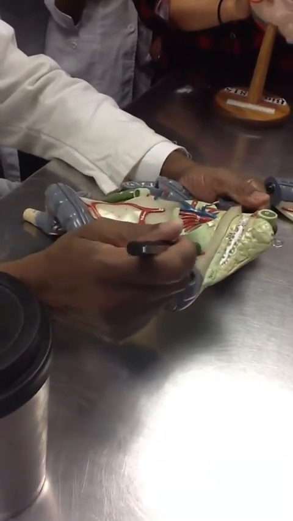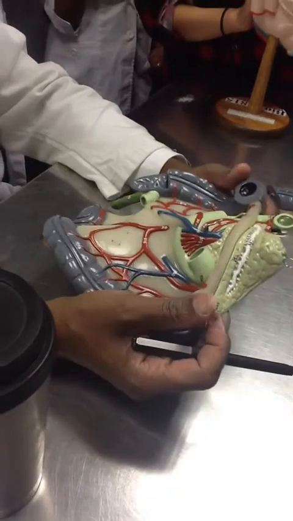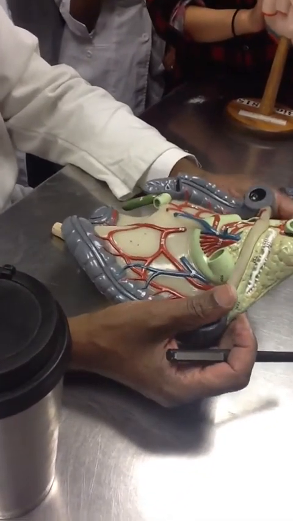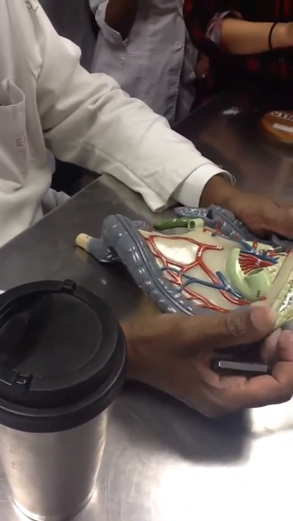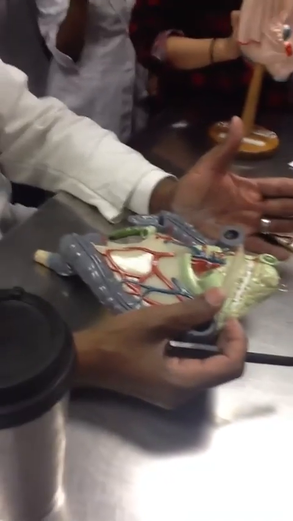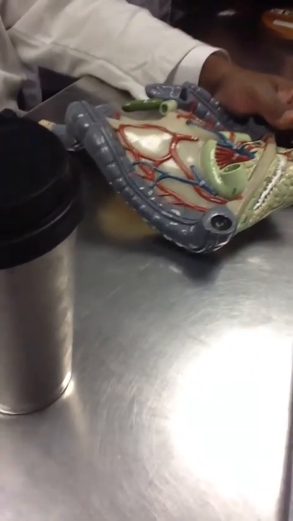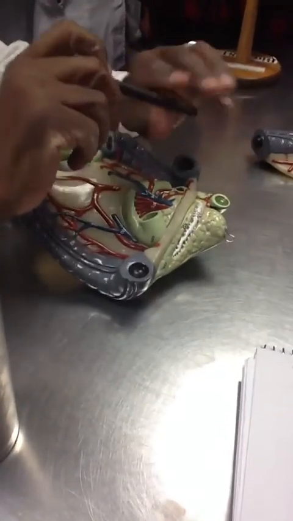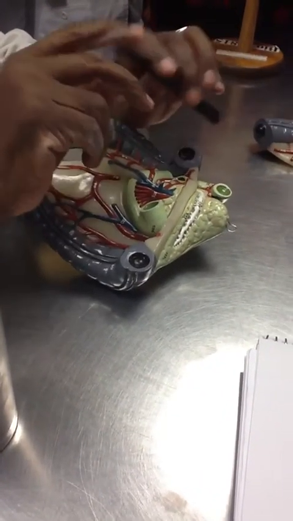All right, 536 would be the jejunum. Okay, and this is where absorption occurs. The absorption of the end products of digestion. What are the end products of digestion?